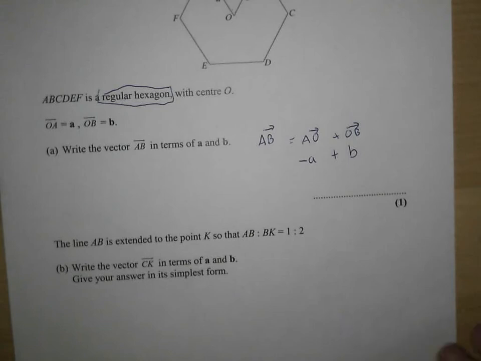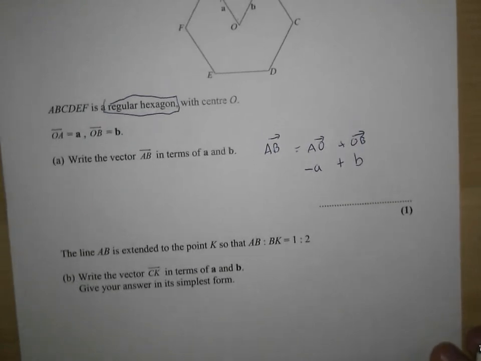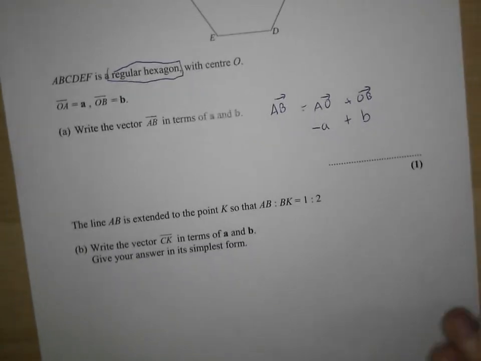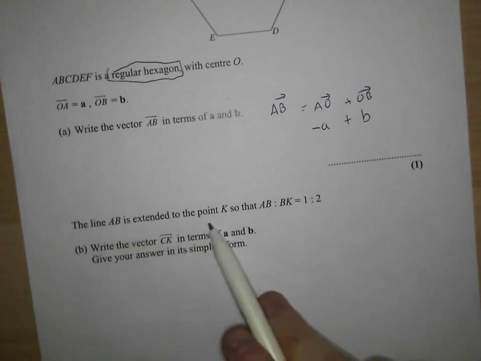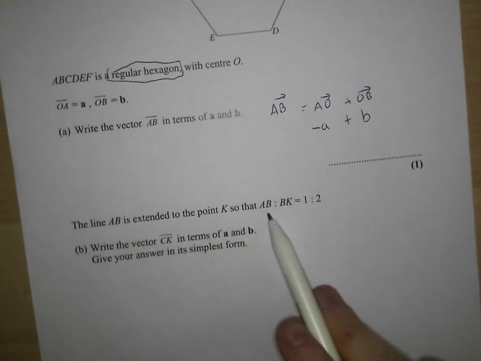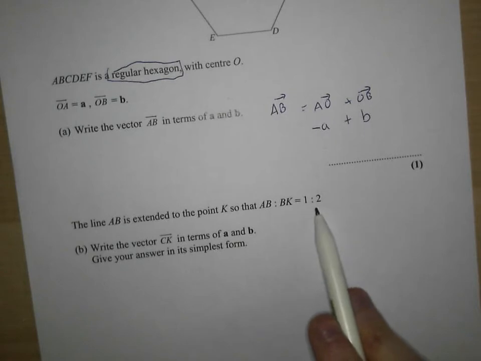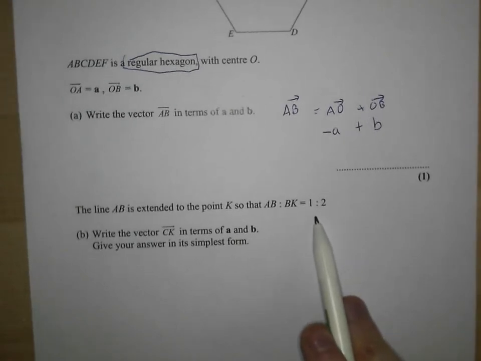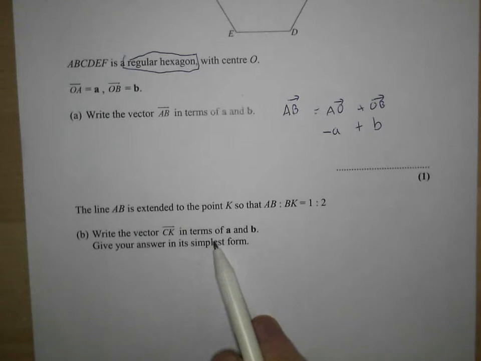And then comes the twist, and you'll get used to these in vectors questions. A nice easy warm-up and then a little twist. The line AB is extended to the point K, so that A to B and B to K equals 1 to 2. Write the vector C to K in terms of A and B.